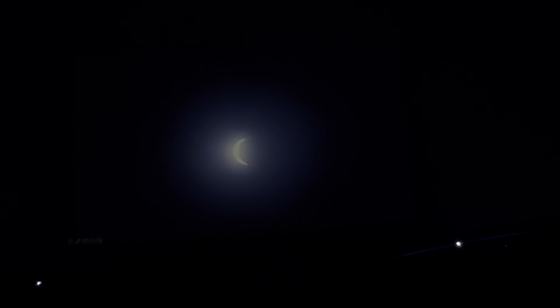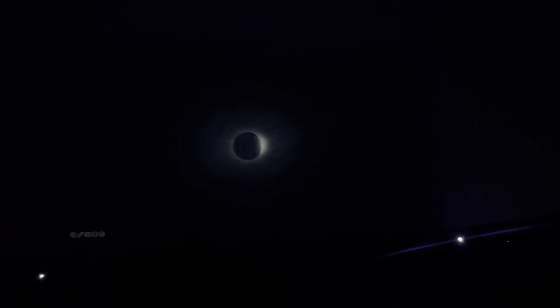Then you're going to have second contact, which is when the moon completely covers the sun. Second contact, please. There we go. See how the slit, the vertical slit? Then there, and look how quick you're back with the sun again.